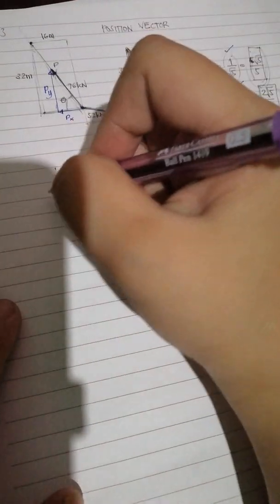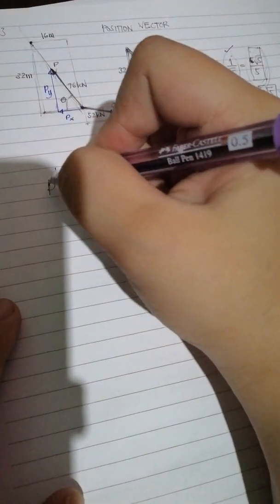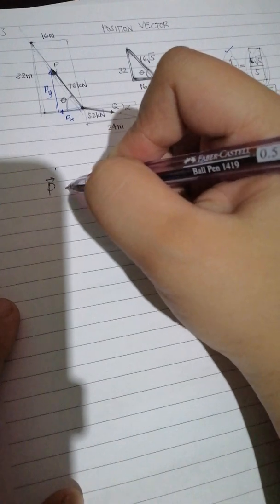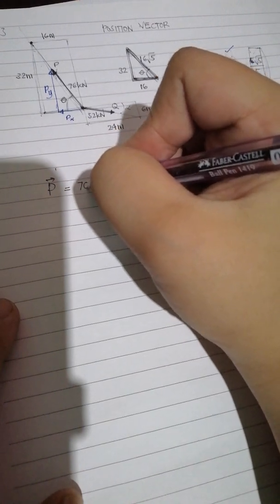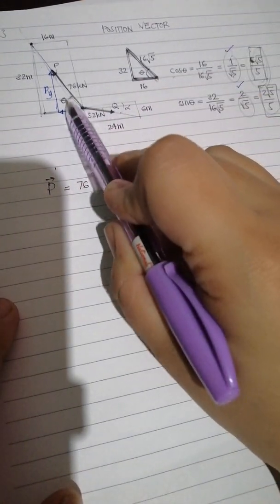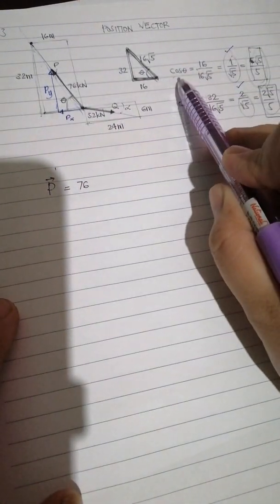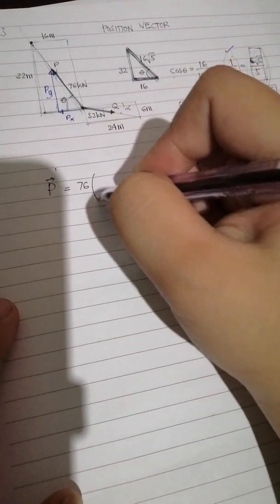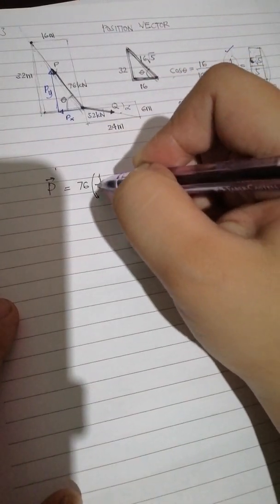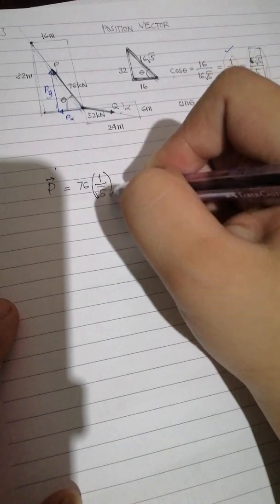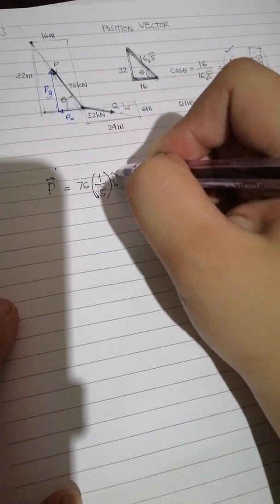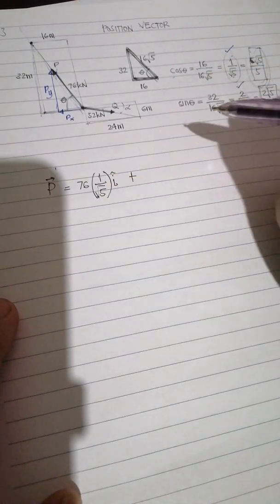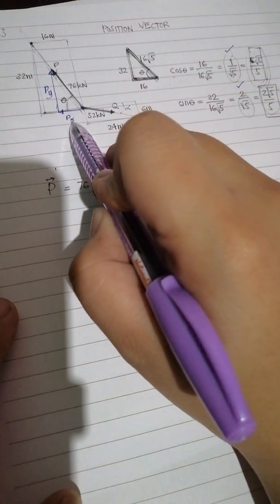So, therefore, the P vector equals, the hypotenuse of the P vector is the magnitude itself, 76. Then, cosine of theta for Px, that is 1 over square root of 5 i hat plus, look at the direction of Px.